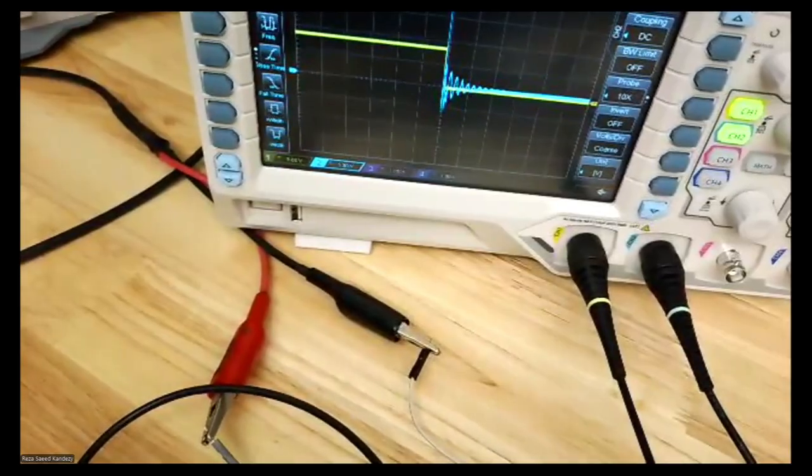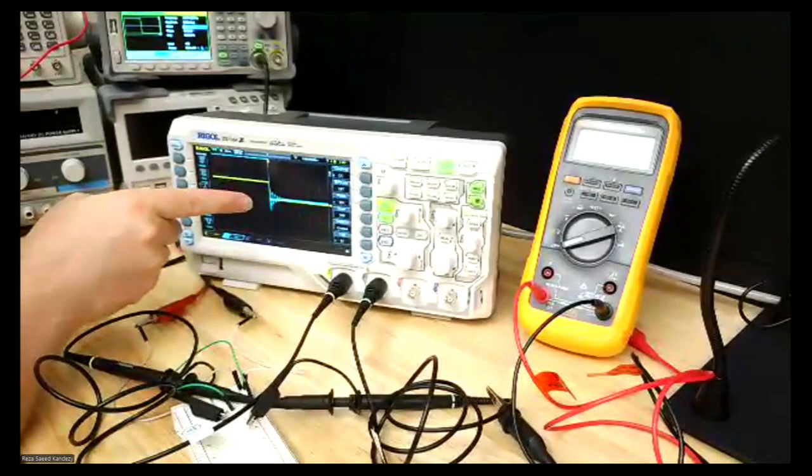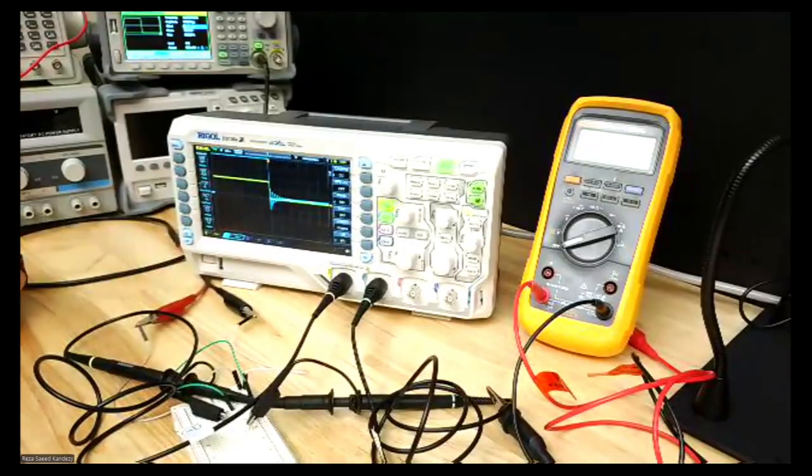It takes 2 squares. In the time division, I put 500 nanoseconds right now. We have 2 squares, which means 1000 nanoseconds, or 1 microsecond. So the time that this specific diode needs to gradually decrease the current until the whole current is disconnected is 1 microsecond.